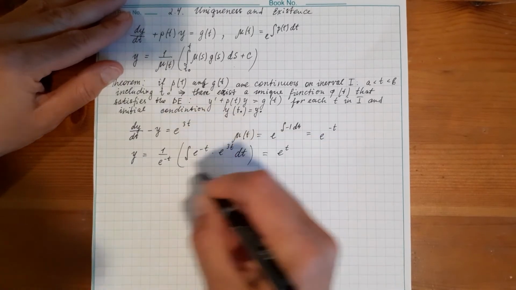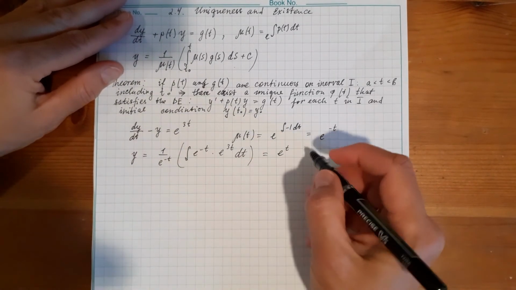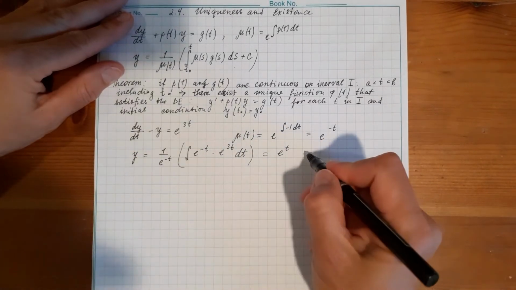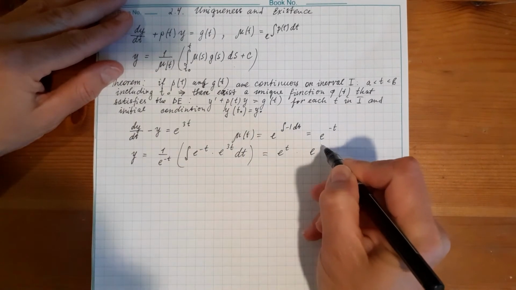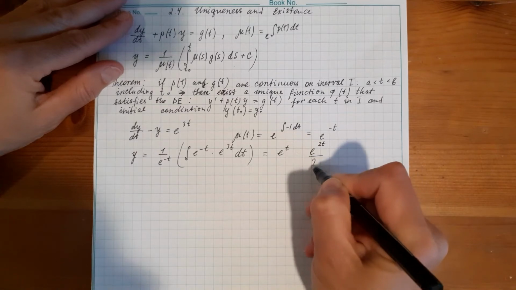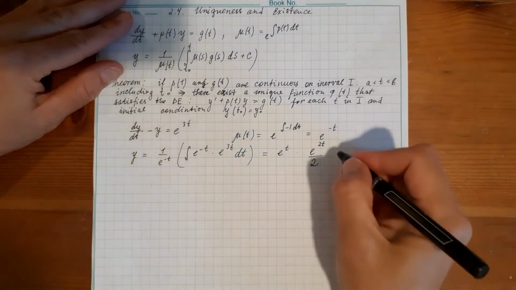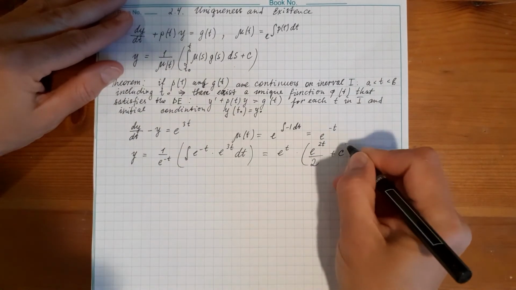So e to the power of t, moving this -t to the numerator, and summing up the powers here, I get e to the power of 2t, and the integral is e to the power of 2t over 2. And I'll need a constant here.